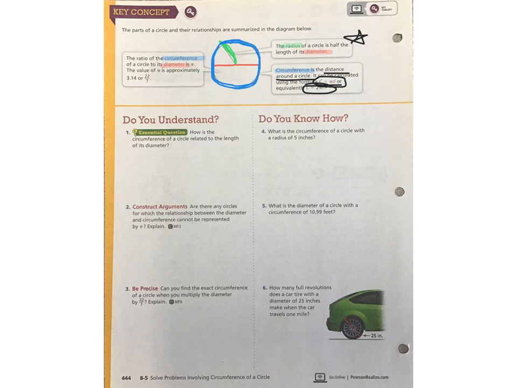Also, don't forget to estimate pi. Pi is that ratio between the circumference and the diameter, which is used approximately at either 3.14 as a decimal or 22/7 as a fraction.